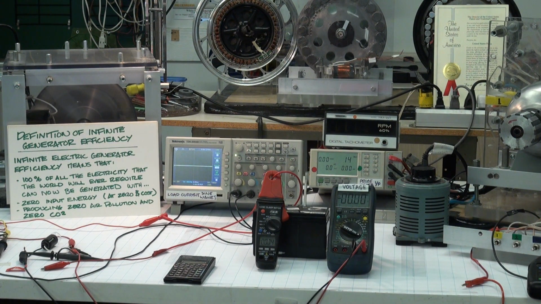Many people are confused as to what infinite efficiency means. Infinite efficiency doesn't mean infinite energy. It doesn't mean perpetual motion. It doesn't mean that the prime mover can be unplugged and that the system will run itself.